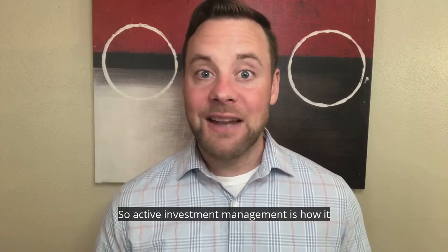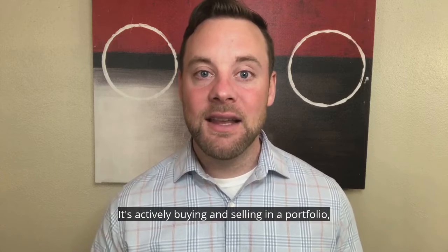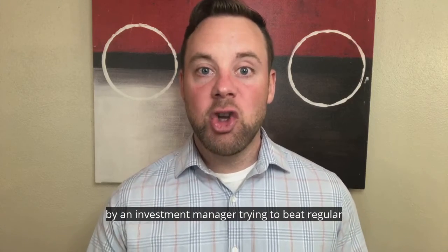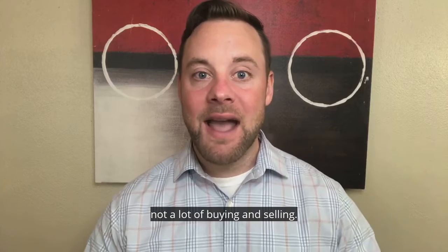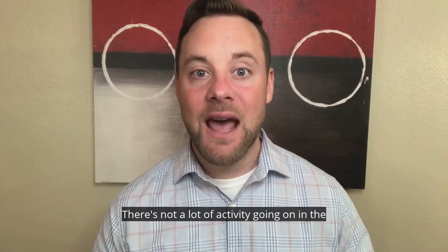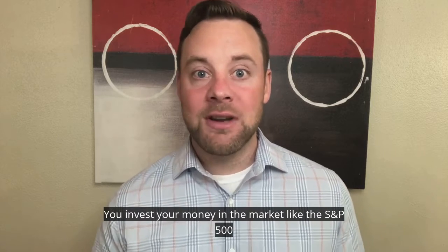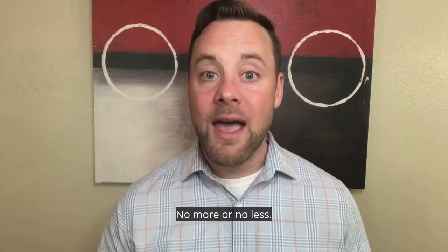which is better for what you're trying to pursue. So active investment management is how it sounds. It's actively buying and selling in a portfolio by an investment manager to beat regular market returns. Where passive investment management is, there's not a lot of buying and selling, there's not a lot of activity going on in the account. You invest your money in the market like an S&P 500 index, and you take what the market gives you, no more or no less.